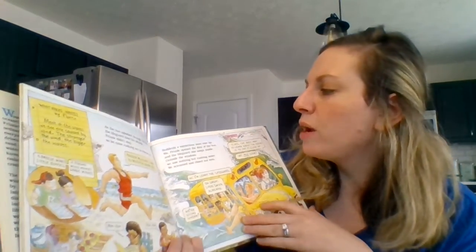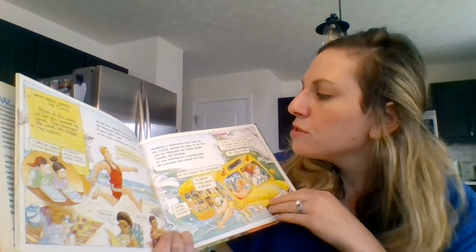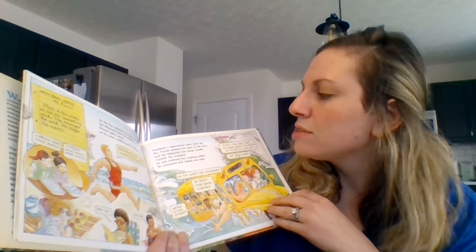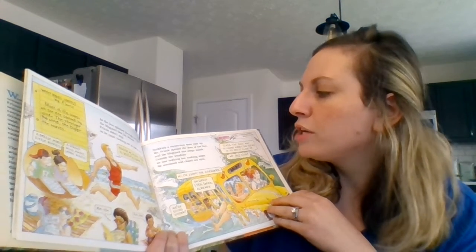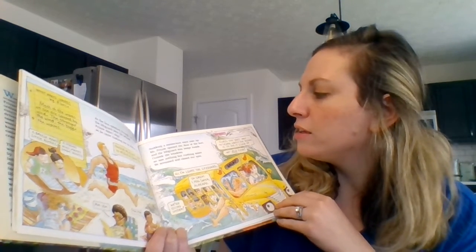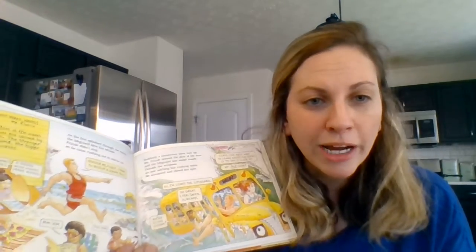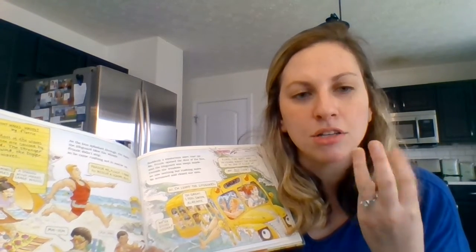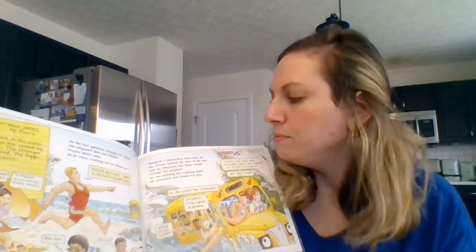Suddenly, a mysterious wave rose up. Miss Frizzle opened the door of the bus and the lifeguard was swept inside. Outside the waves, we saw nothing but rushing water. We screamed and closed our eyes. Screamed. That's a 3-element cluster. SCR. Screamed.